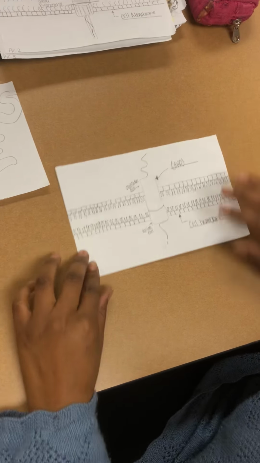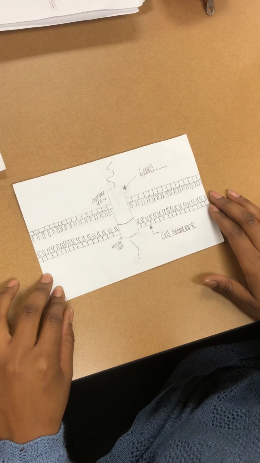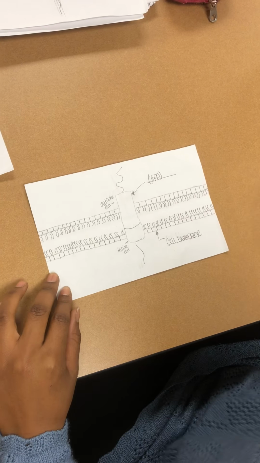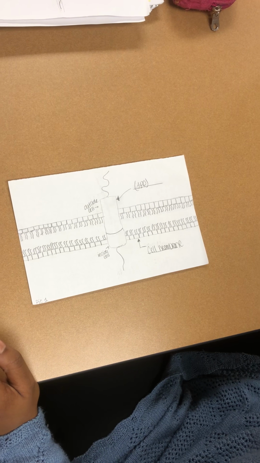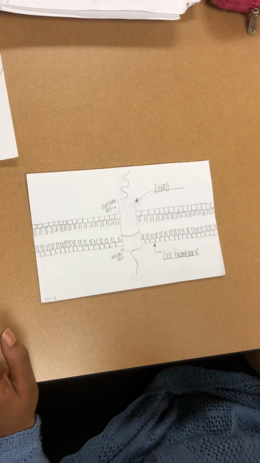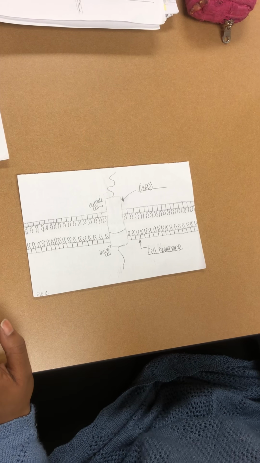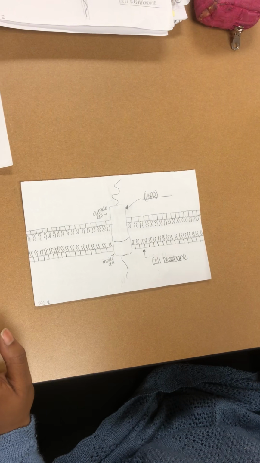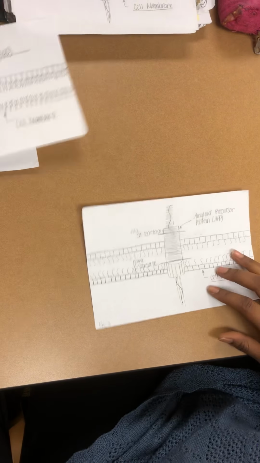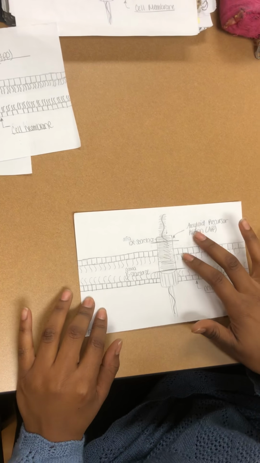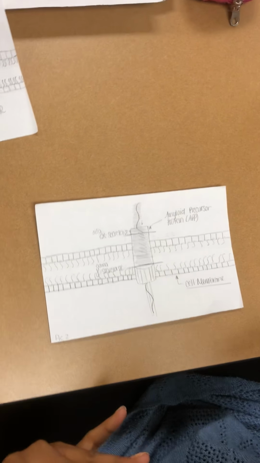So here you have a cell membrane, and within this cell membrane you have the amyloid precursor protein, also known as APP, which helps the neuron grow and repair from injuries. It's also used and broken down and recycled by alpha secretase. And once that happens, the polypeptide becomes soluble and it goes away. That means everything will be fine.